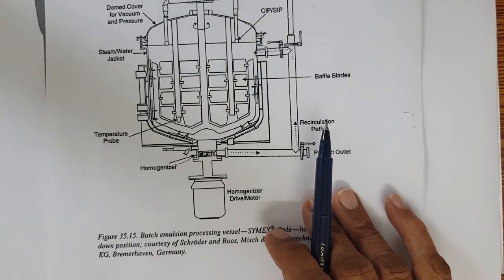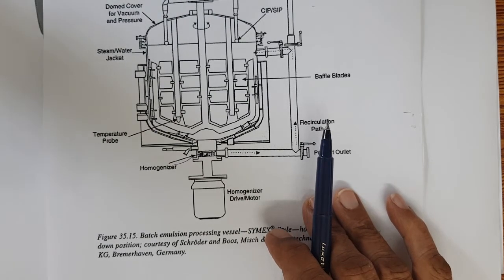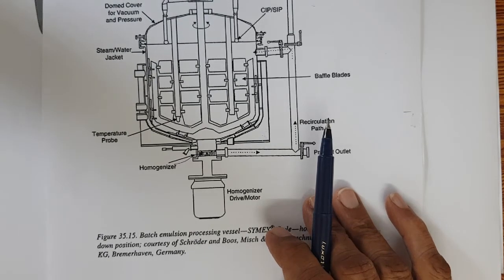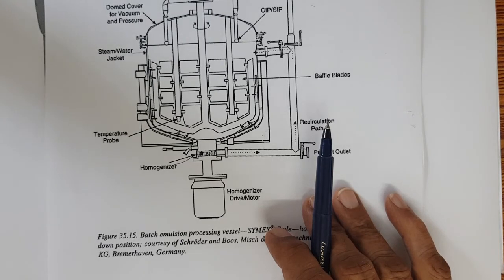There will be a set of homogenizers and mixing configuration available in your factory. So it's very important that you design your product in such a way that the available equipment design in the factory is enough for your product.